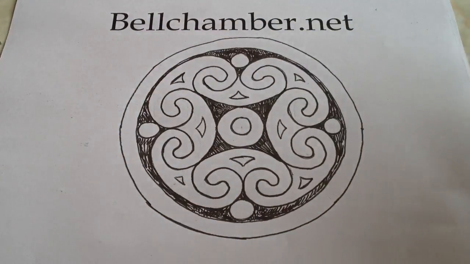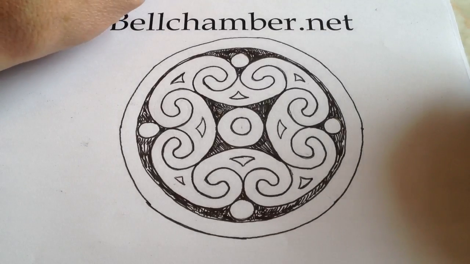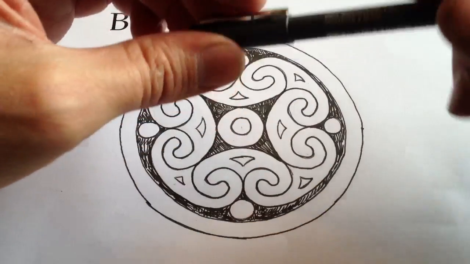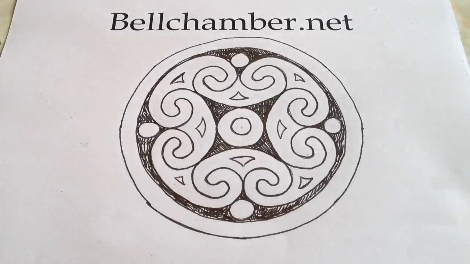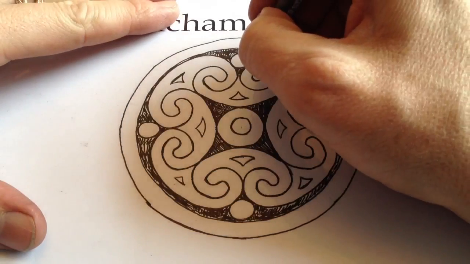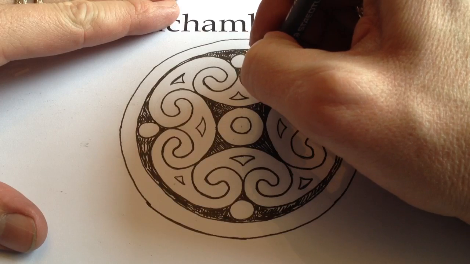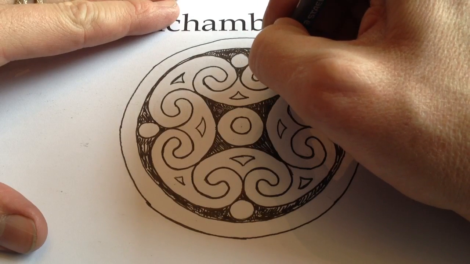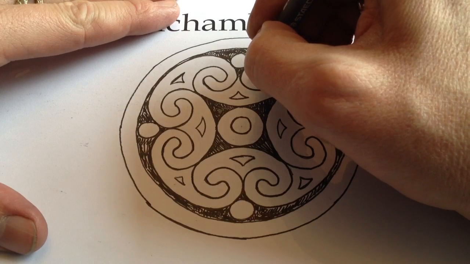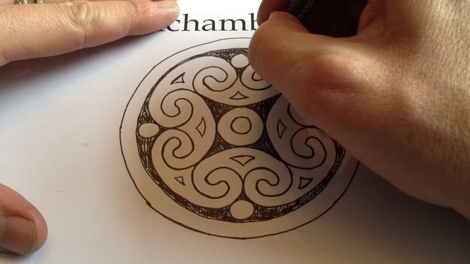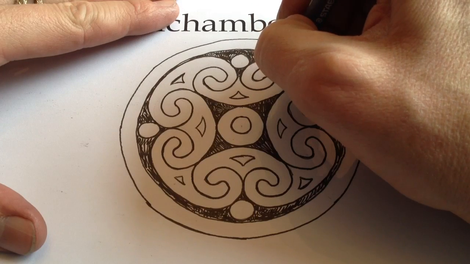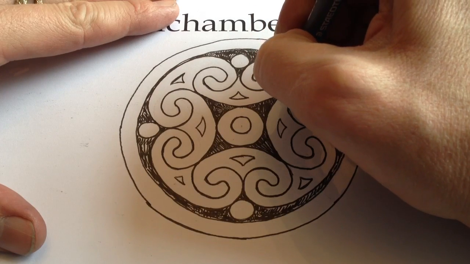Now, instead of leaving it like this, I'm going to want to take my 0.5 and sketch in the spiral, just making it thicker and more uniform.